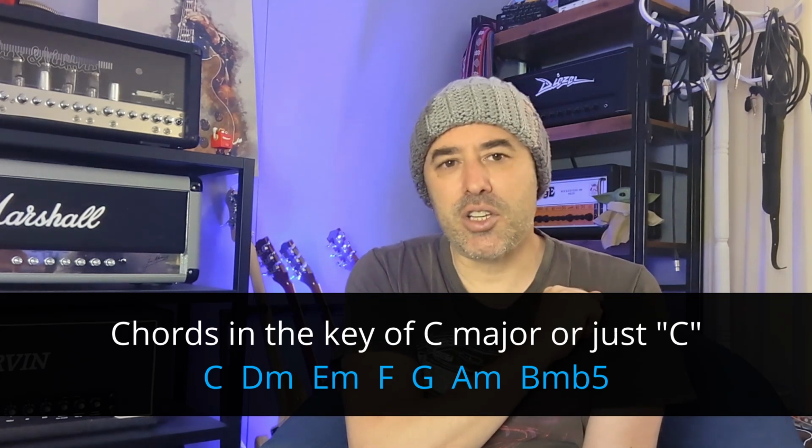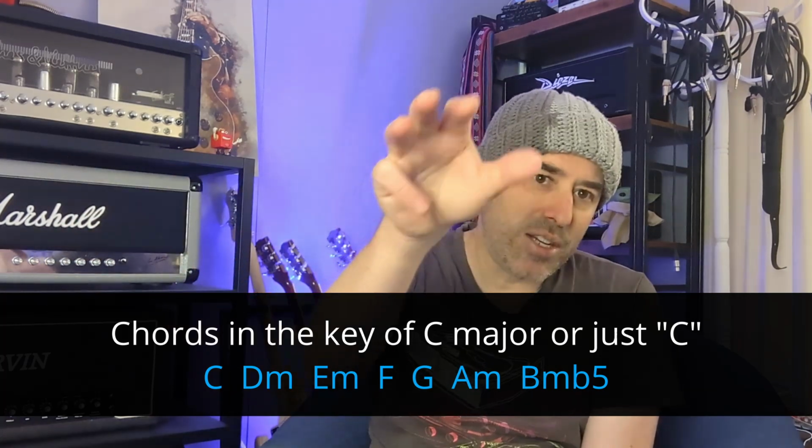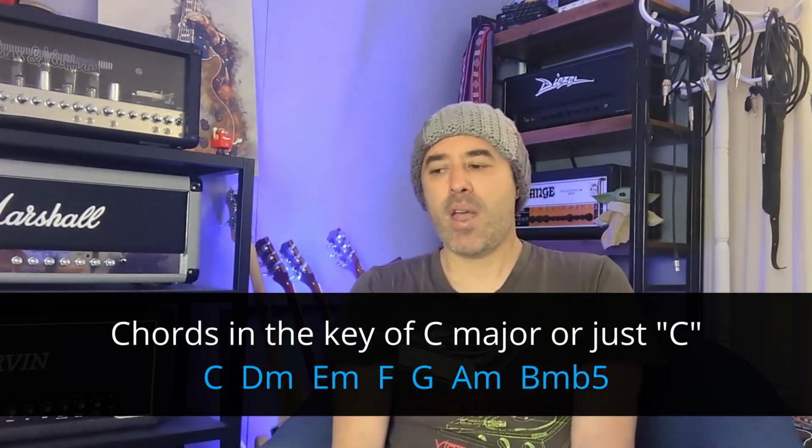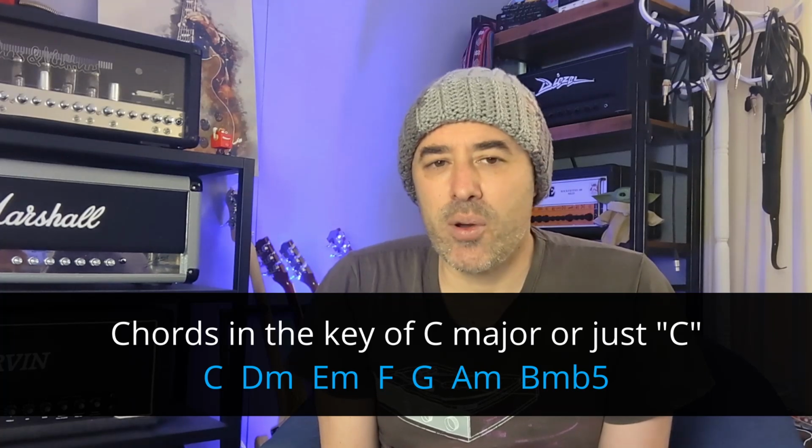Now, the reason I got you to chant that little thing, as I love to do at the beginning of the lesson, where I said major, minor, minor, major, major, minor, minor flat 5, that's because no matter what key you do this to, that is going to be the name of the chords that come out. Music is like algebra. A plus B equals C. It doesn't matter what you put into these formulas, what key you put into it, the same result comes out every time.